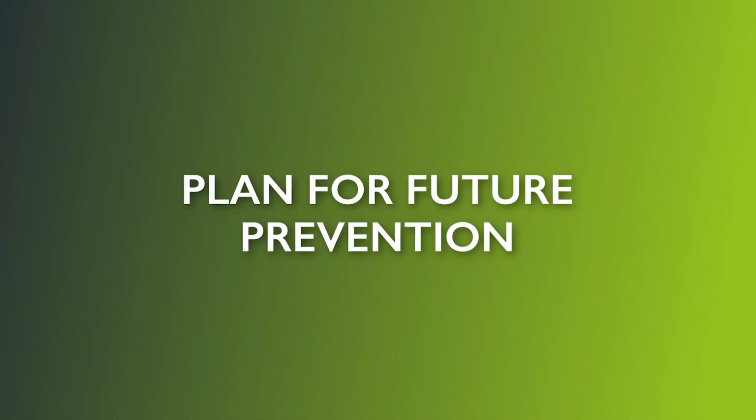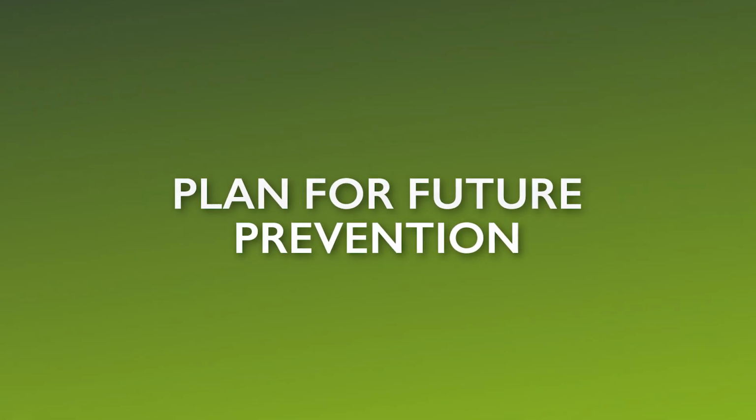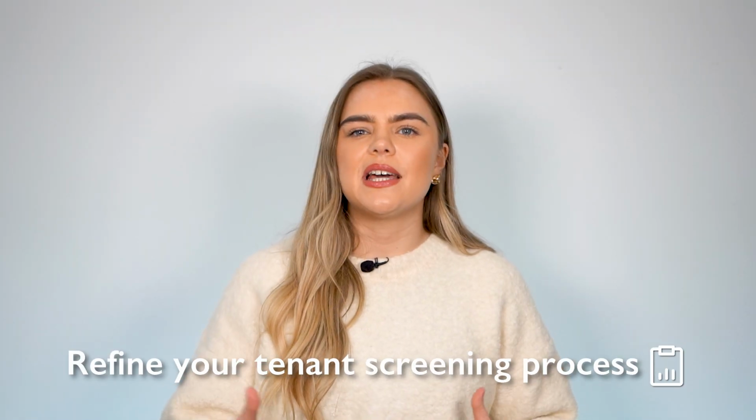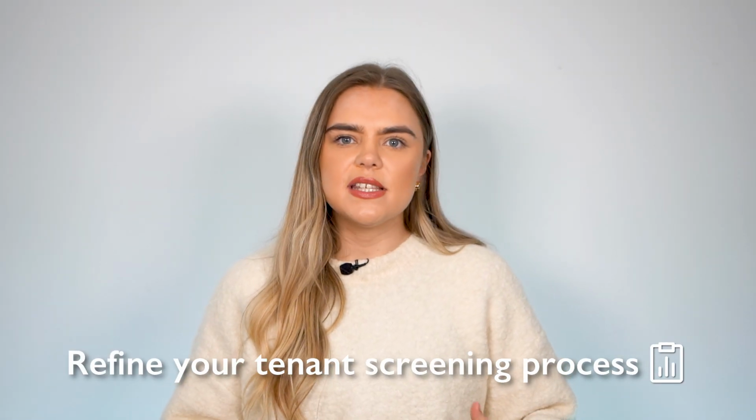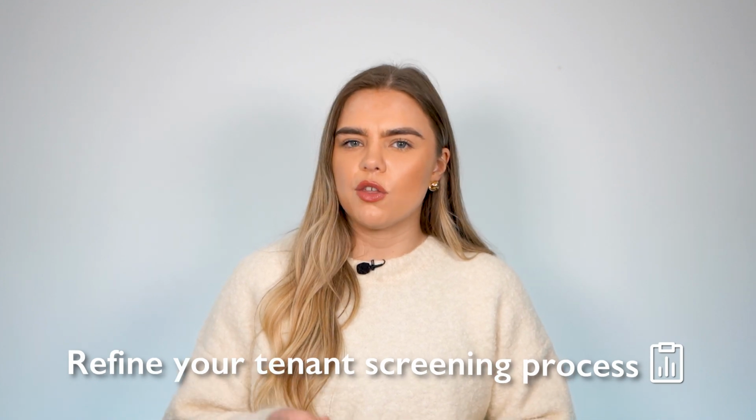And finally, the last point, plan for future prevention. Once the situation is resolved, take steps to prevent similar issues in the future and start by refining your tenant screening process. Check references, credit scores and employment status thoroughly.